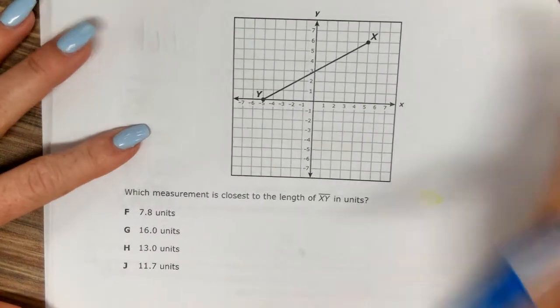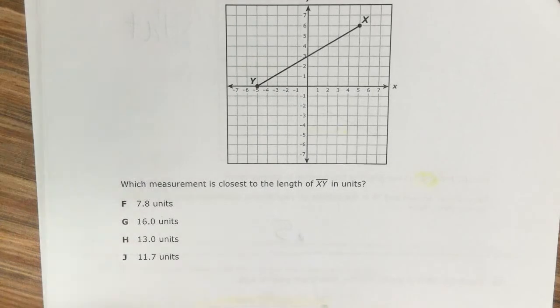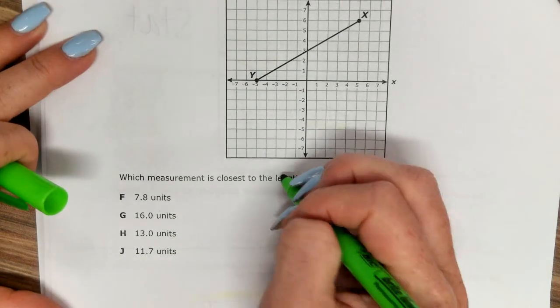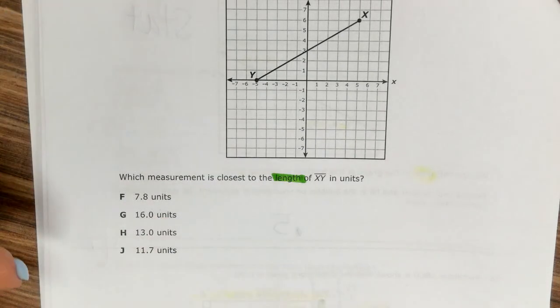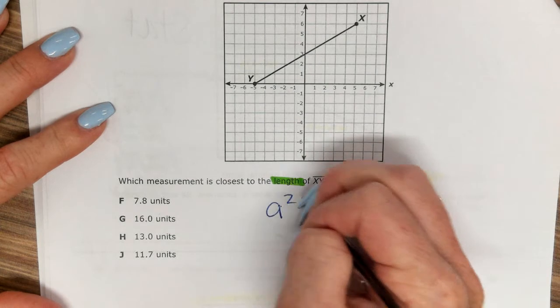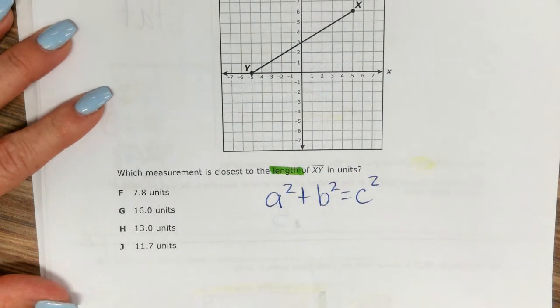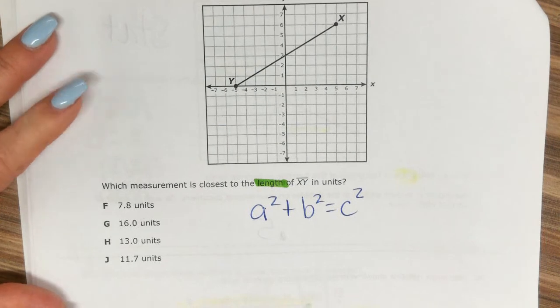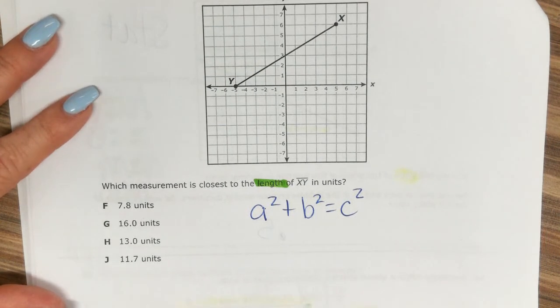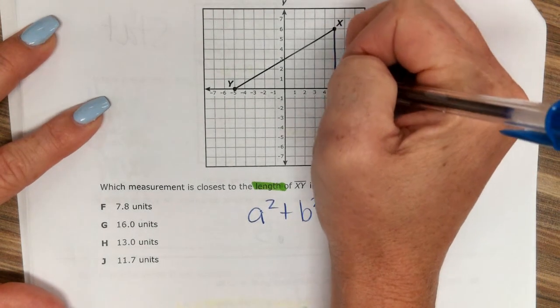Number 36. Oh, what was this clue word y'all saw that we write on our star chart every day? Length. Where do we write the word length? Pythagorean theorem. So you should have written a squared plus b squared equals c squared. So if you missed it, write it down. Now, the reason I hated you doing this test in DMAC is because you couldn't go draw a right triangle.